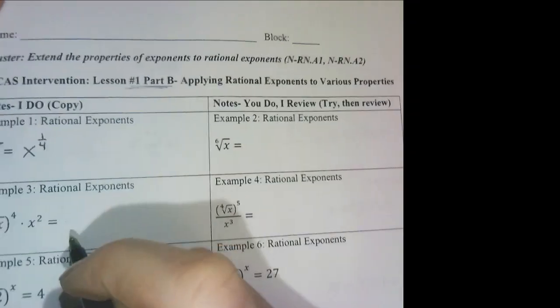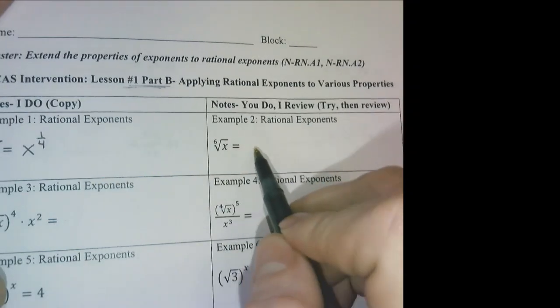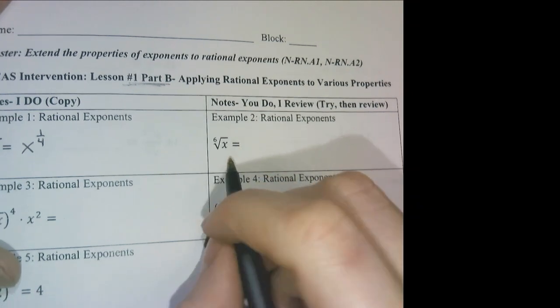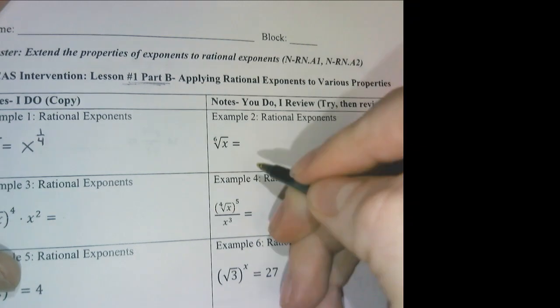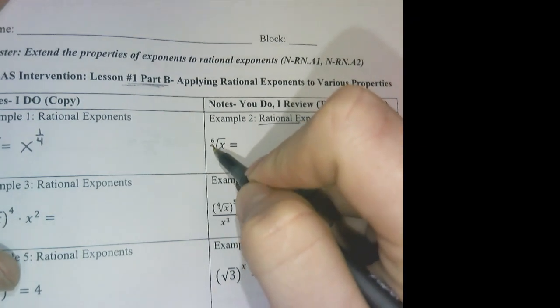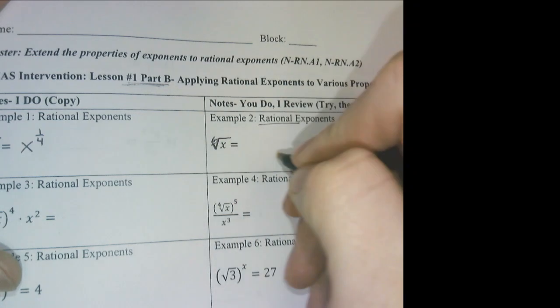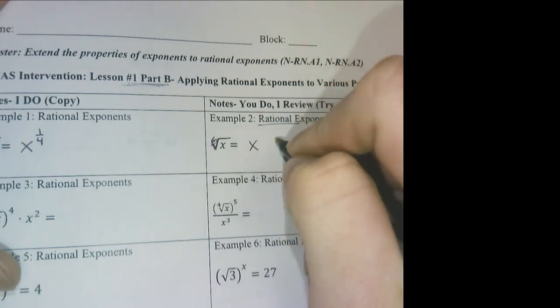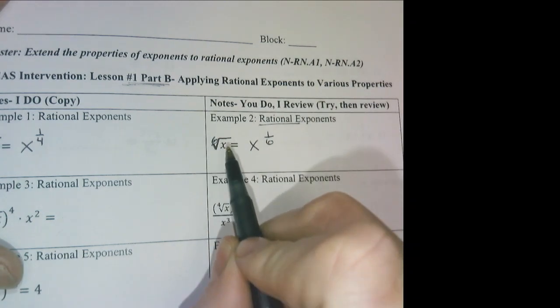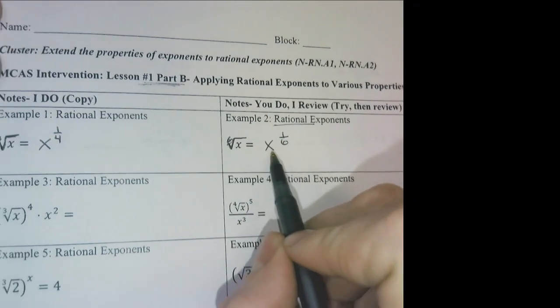All right, go ahead and pause the video, try out this second one, and then we'll come back together. So hopefully you've paused it. When I'm looking at this, I want to write this with a rational exponent. I see there's a 6th root here, so I'm going to turn that into a 1 over 6, and I keep whatever's inside the same. Here it was just an x, but it may be something more complicated, like we're about to see.